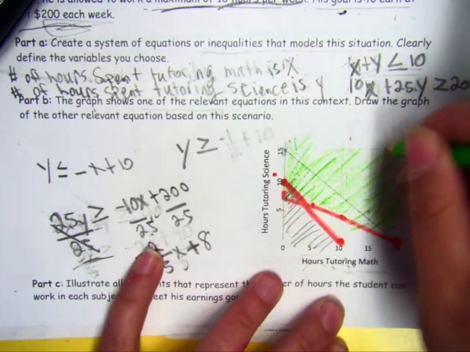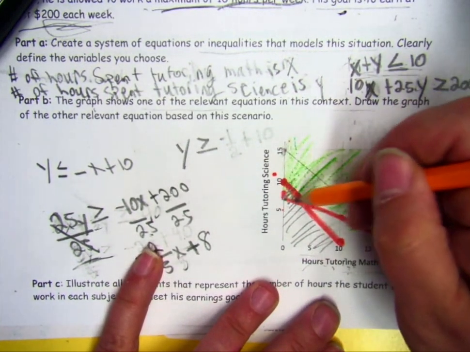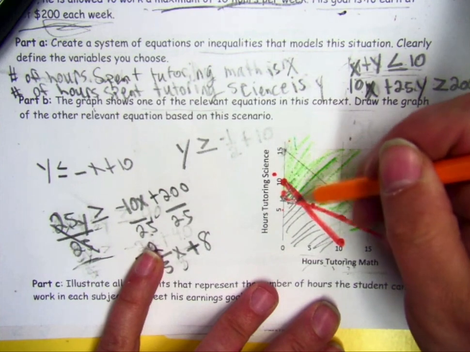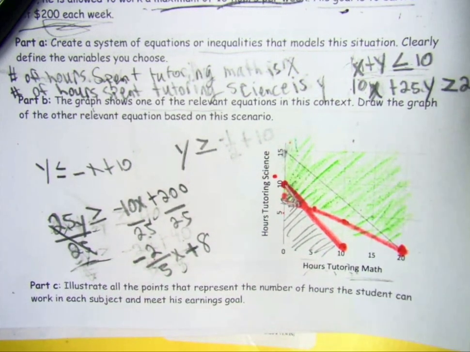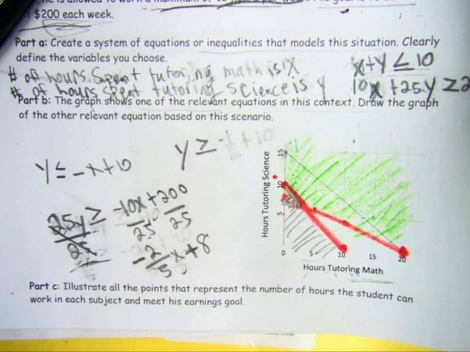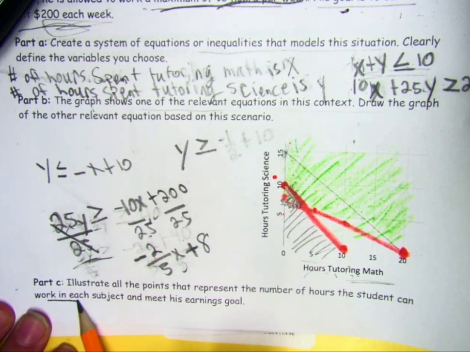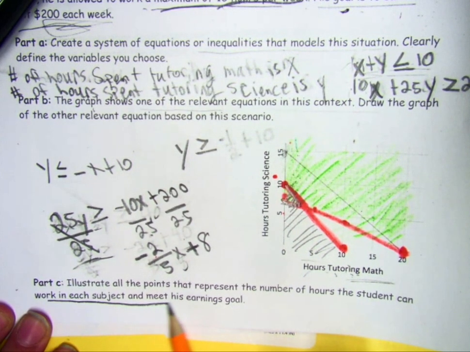So where do they overlap? Right in here. Okay, illustrate all the points that represent the number of hours that a student can work in each subject and meet their earning goals.